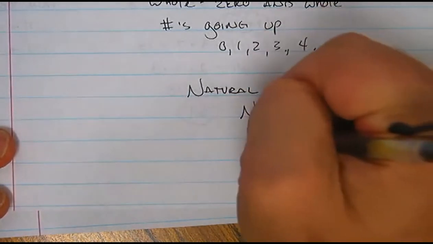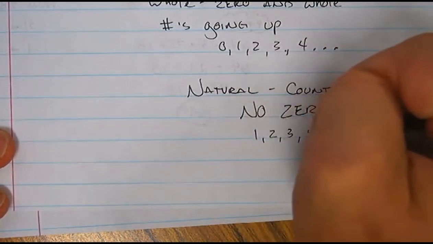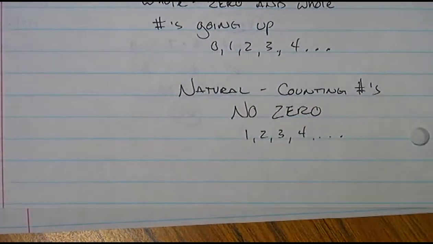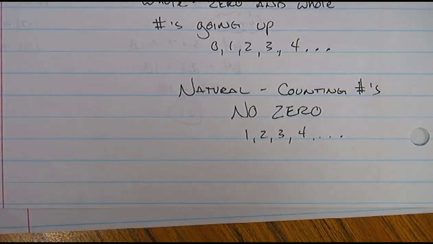Okay, so it starts at 1, 2, 3, 4, and up. No zero in the natural number system, but it's all your counting numbers going up, as far as you want to count. Those are natural numbers, also called counting numbers at times. As long as it's classified as one of those, I could put it into a category. Now, which category it goes into really depends on its best placement.